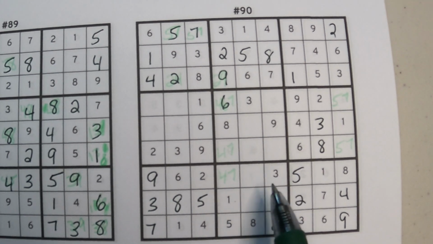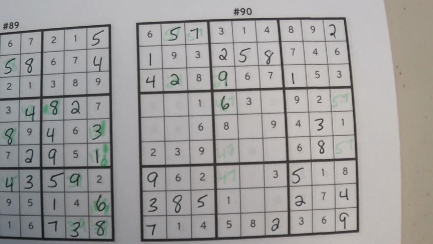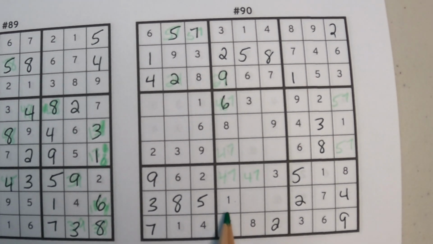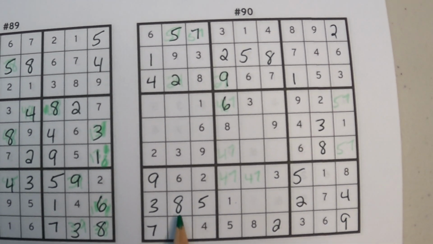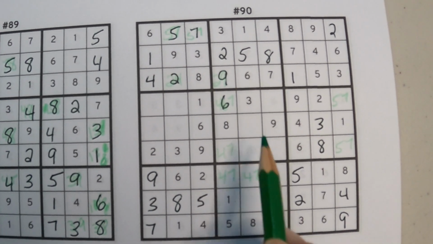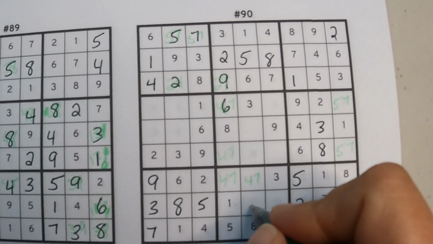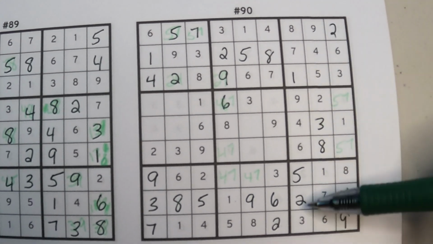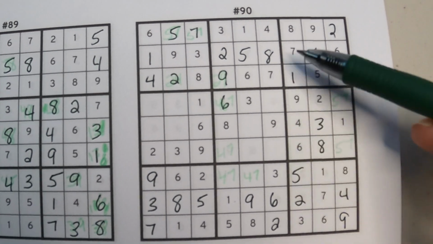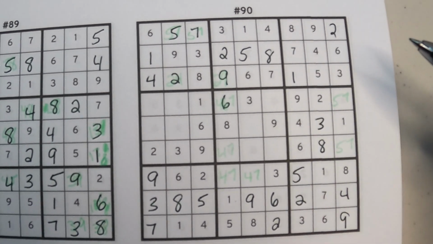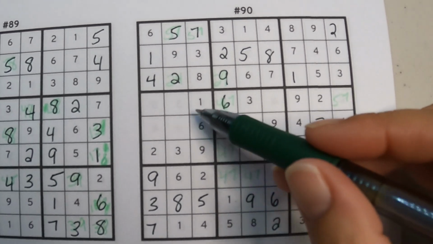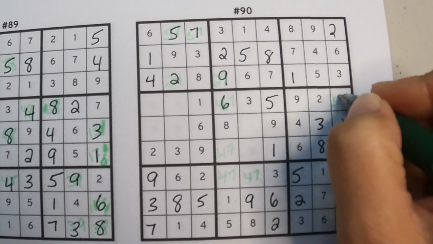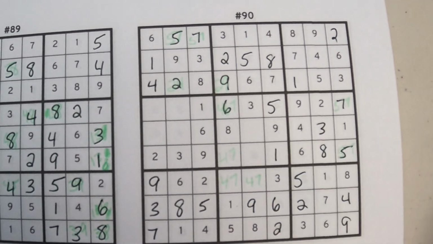So missing a 4 and a 7 for this row, and still no help. So 4, 7. For this row, we've got 1, 2, 3, 4, 5. We're missing 6 and 9. We've got a 6 there. So 9, 6. For this column then, we're missing 1 and 5. We've got a 1 there. So 5, 1. That 5 makes this our 7, 5.